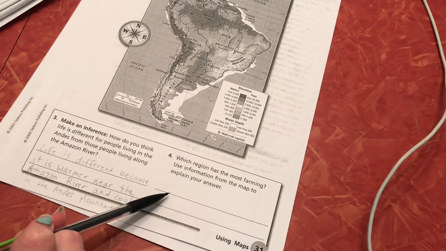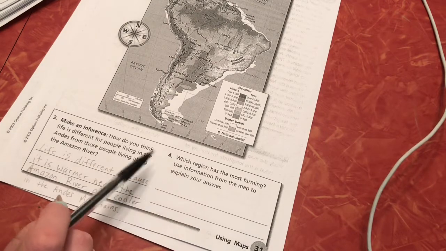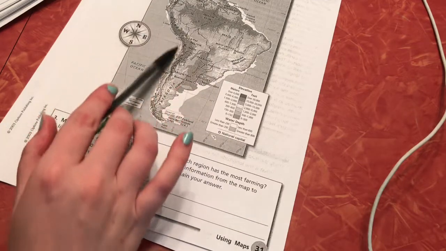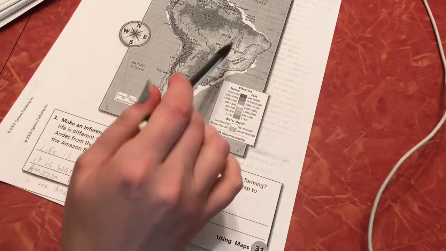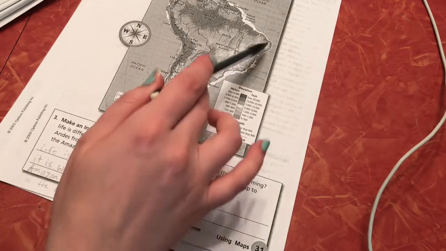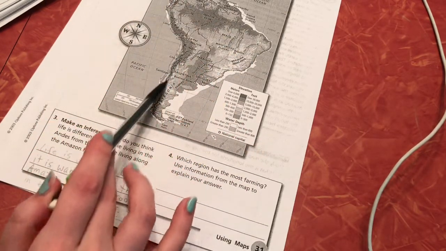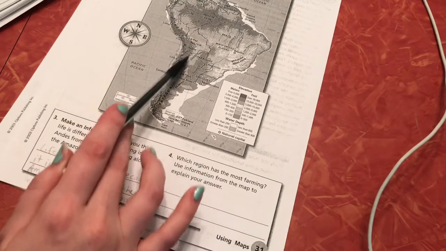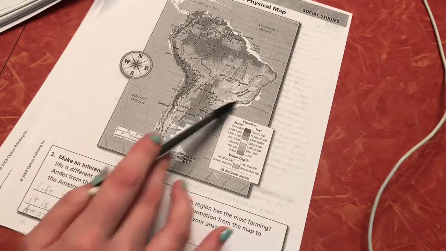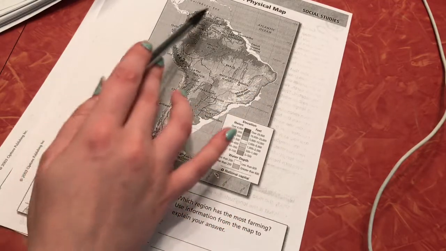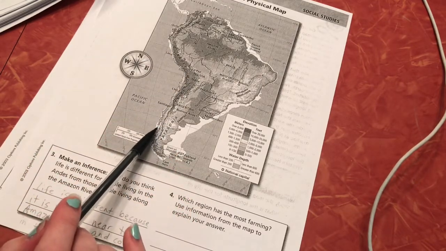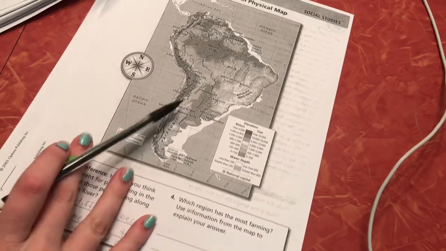Which region has the most farming? When looking at the map, I can tell that along the coastlines, that's not going to be a very good place for farming because those are going to be our beaches and things. This is where the land meets the ocean. So that's not really a great place for farming. That's going to be more for fishing and that sort of activity on the outer edges, especially in the mountains. Mountainous land is not good for farming. You need good soil to farm crops.